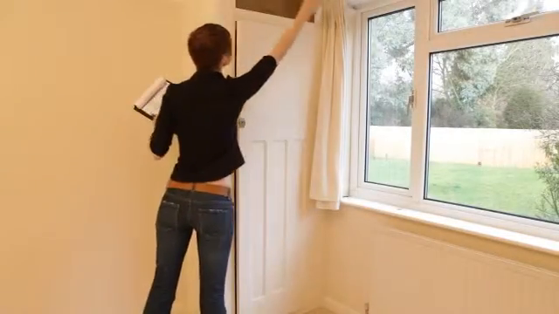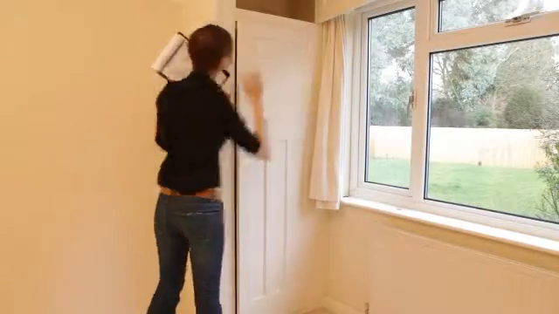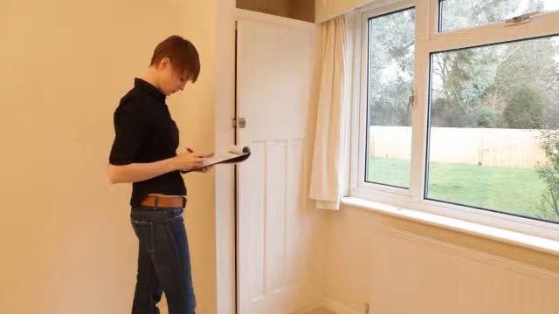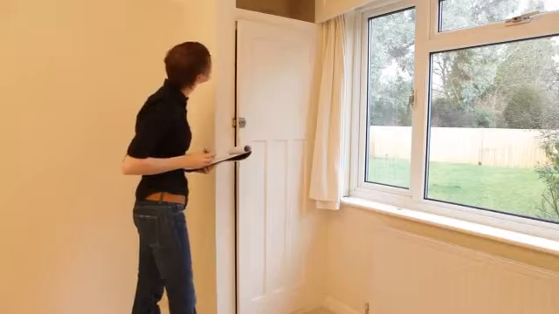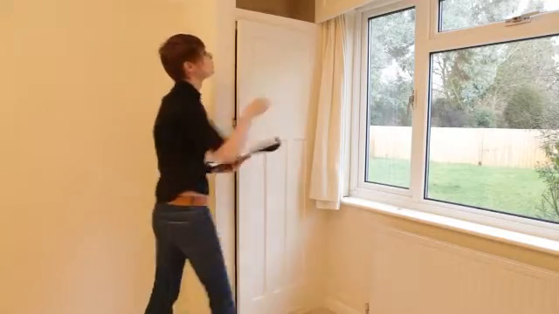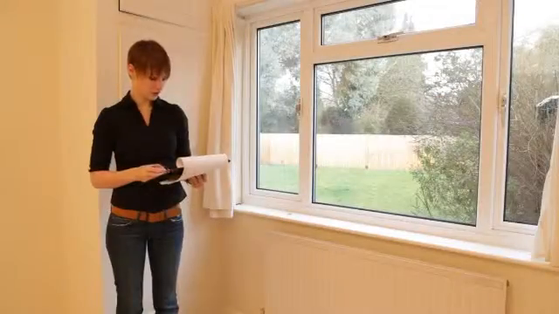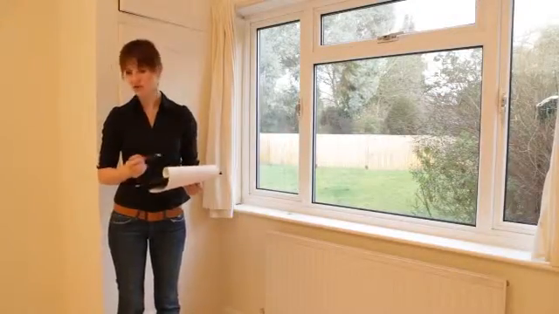And the same to the upper cupboard. And the description of the walls here is unpainted, marked and stained, which again is still accurate. And there's no furniture and no miscellaneous, so it's on to the next room.